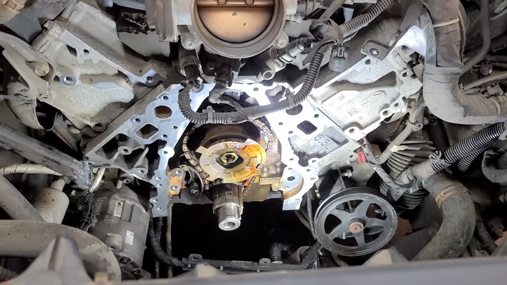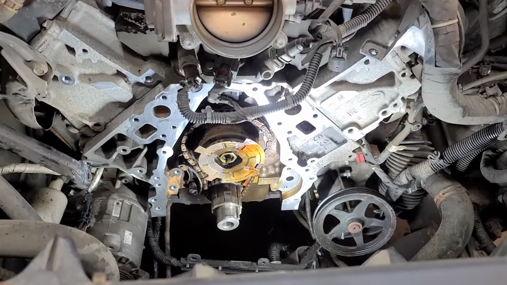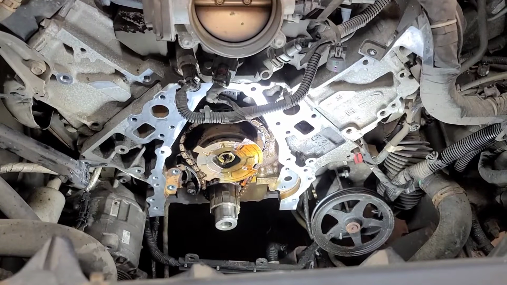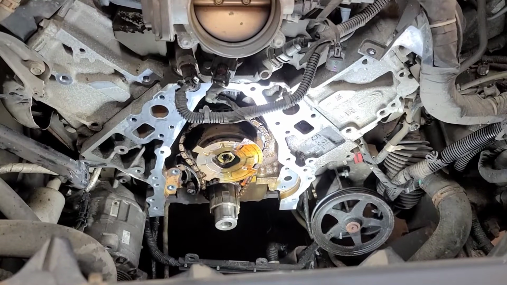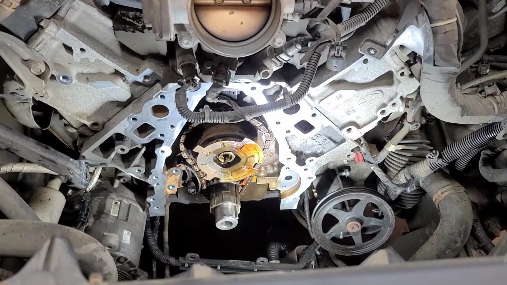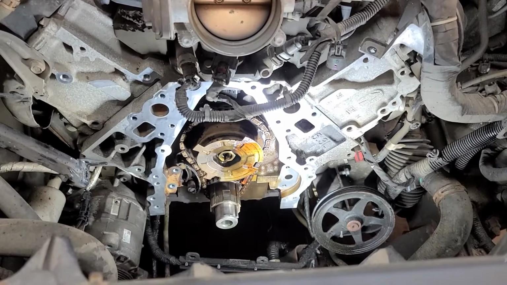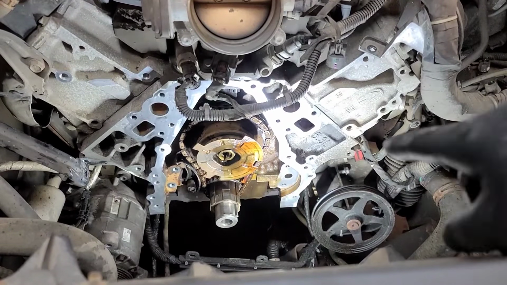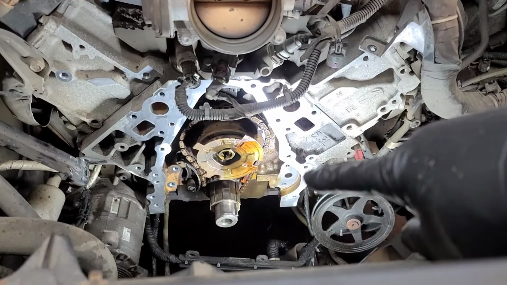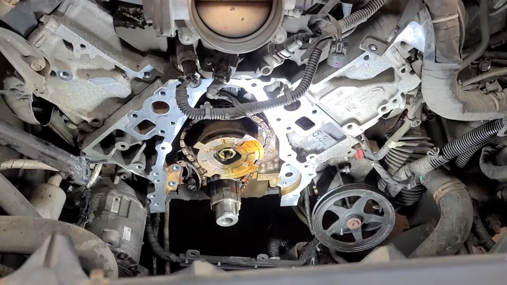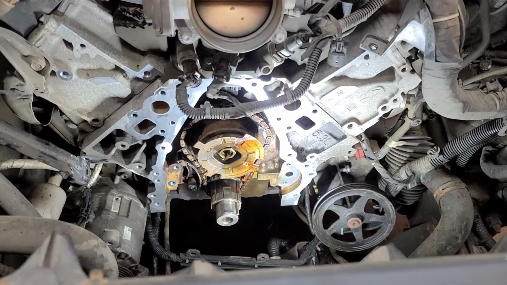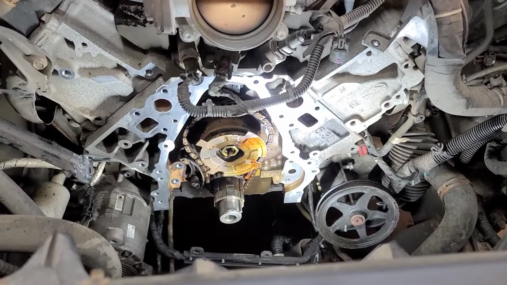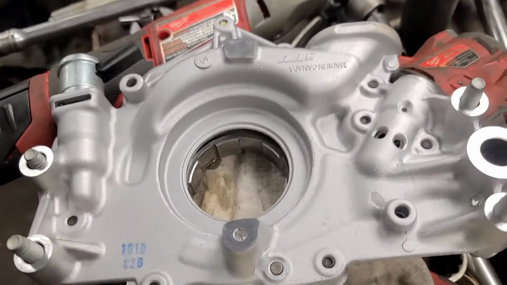I let it sit in the shop on the hoist all night so that it's hopefully stopped dripping. Cleaned all the gasket surfaces on the engine block and the oil pan surface, and we're ready to reinstall the new oil pump. There's no gasket behind that oil pump on this side here. It's strictly a close tolerance. I'm going to make sure that surface is clean and put some oil in the new pump to pre-lubricate it. So here's the new pump.